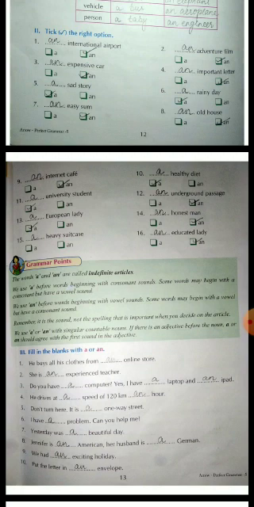The is also used before the ordinal numbers. Ordinal numbers are the third, fourth, first, second, where we tell the position. For example, we will not say the 1, the 2, the 3, but we will say the first, the second, the third. Before the time of the day like morning, evening or afternoon, we use the. And before the names of some organizations like police department, army, navy, we use the before them also. We say the police department, the army, the navy. So students, you have to remember it.